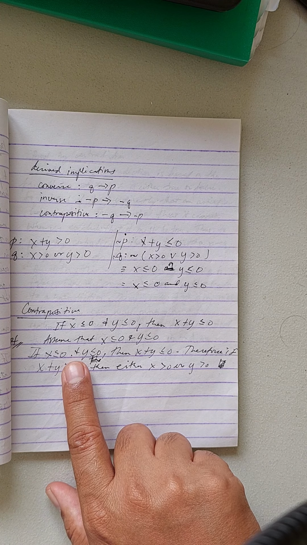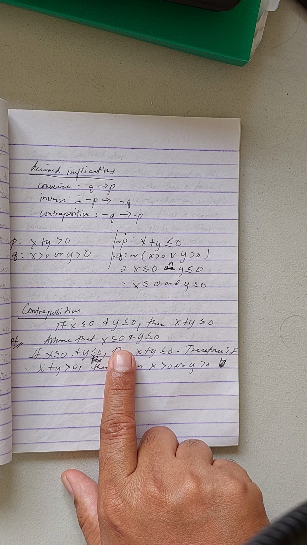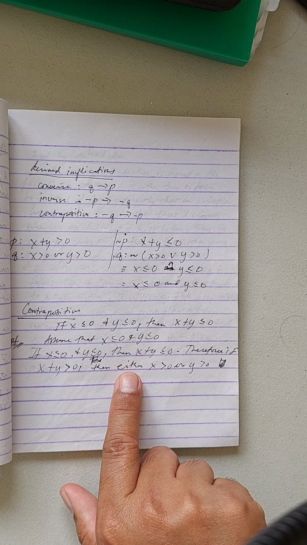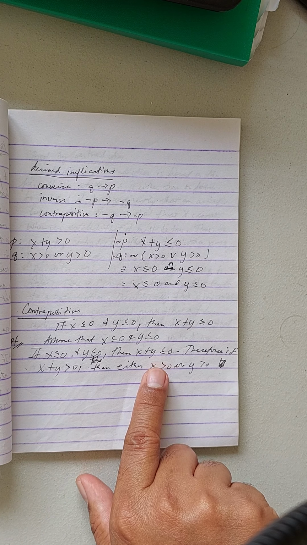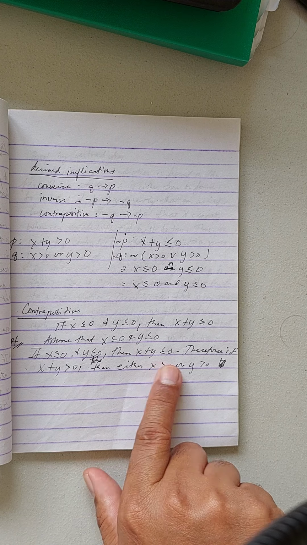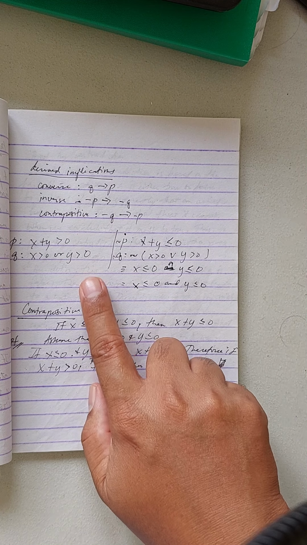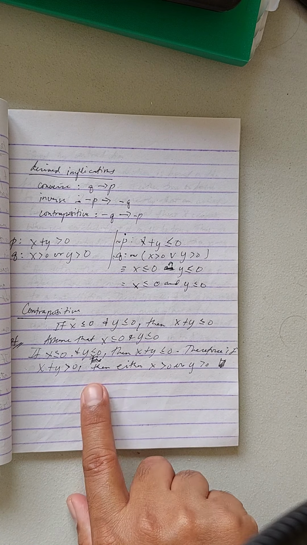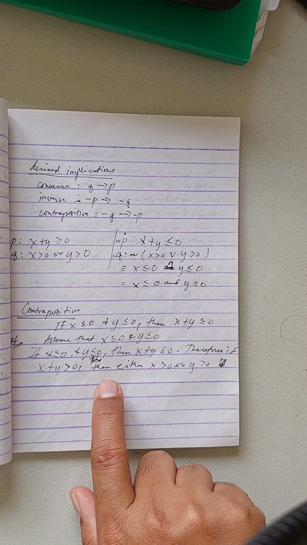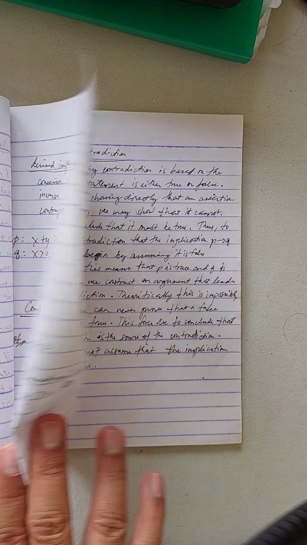By direct proof, assume that x is less than or equal to 0 and y is less than or equal to 0, then their sum must be less than or equal to 0 also. Therefore, we go back to the original proposition, x plus y is greater than 0, then either x... we negated it, no? We went back to the original proposition. Okay, so that is proof by contrapositive.